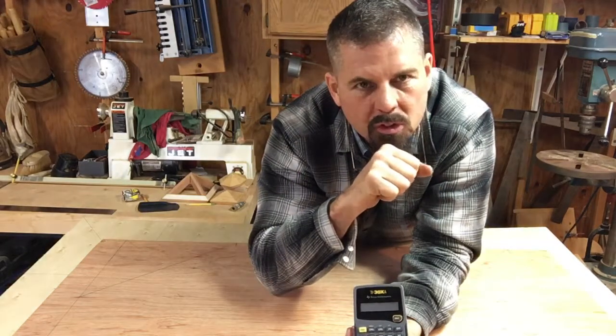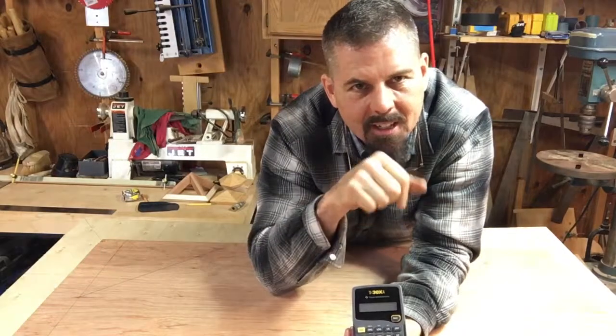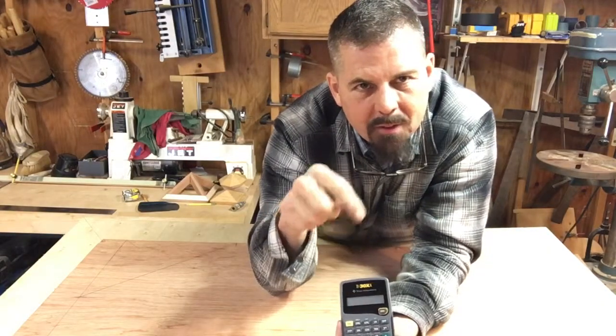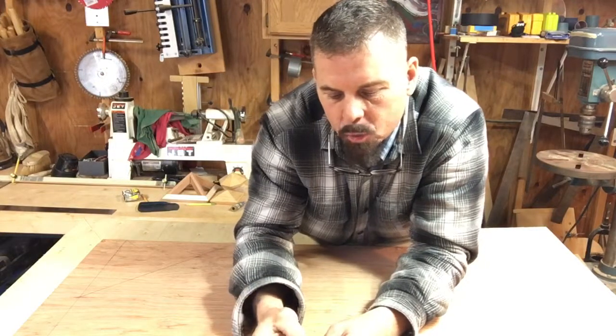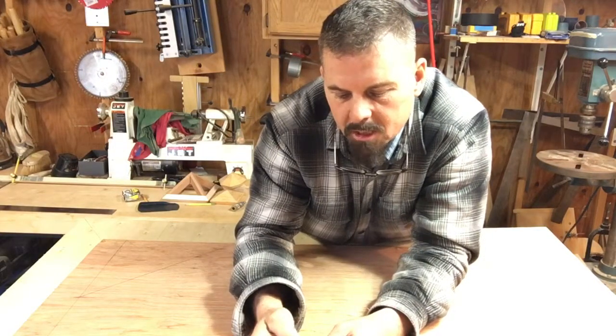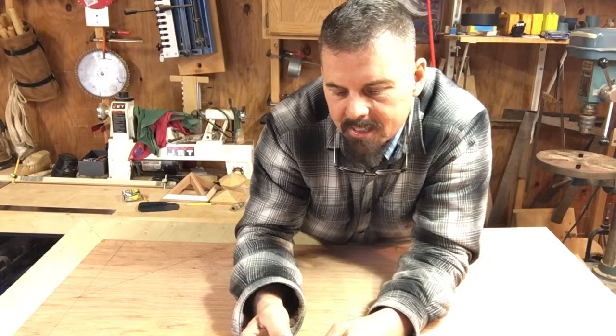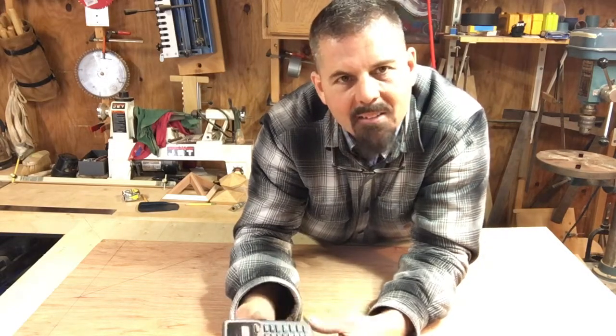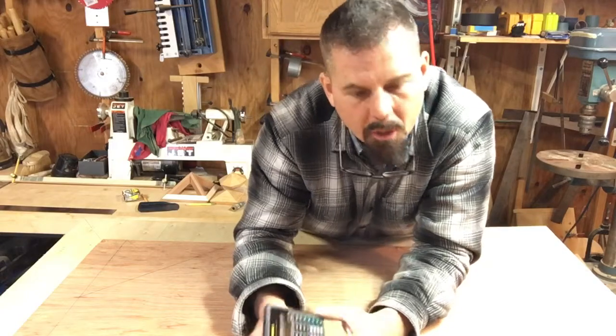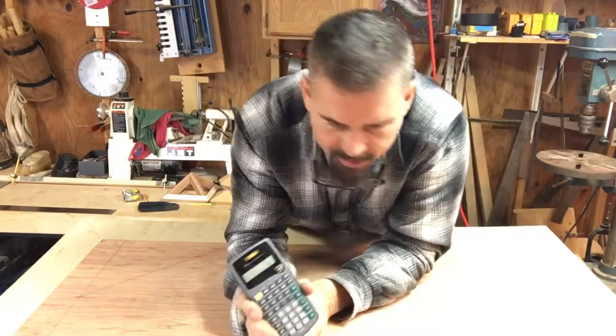26.5, I think, is a 6 in 12, yeah, 26.5. So in here, when you punch 26.5 and then you push tangent, it says 0.5. 26.5 tangent is 0.498, 0.5. So anyway, that's how it works in an octagon, the way you figure it out mathematically.